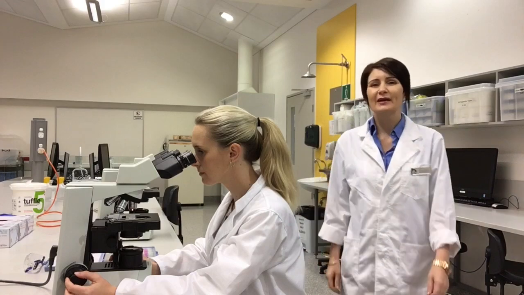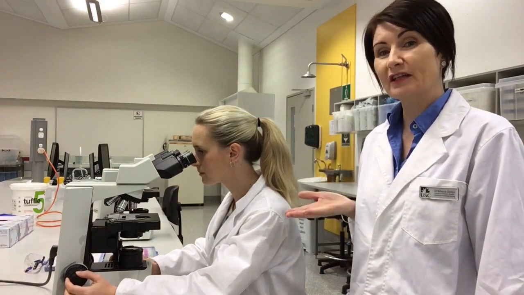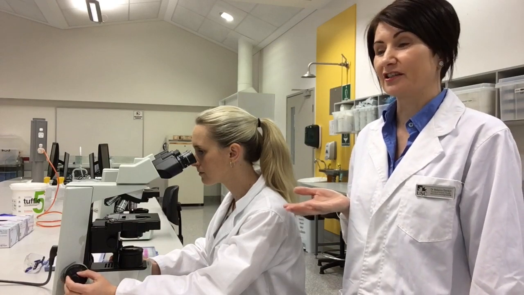So now you know what happens to a tissue sample taken from the body and how we can visualise it on the microscope to see the structures of the tissue.